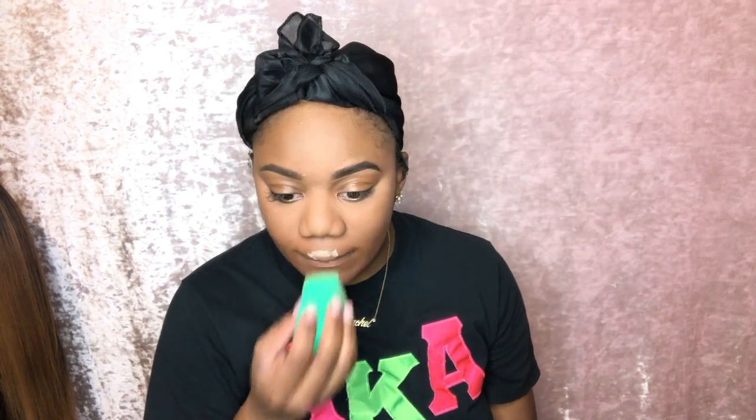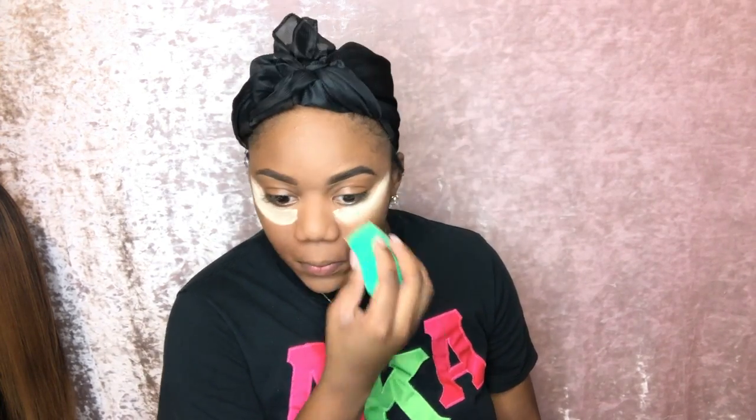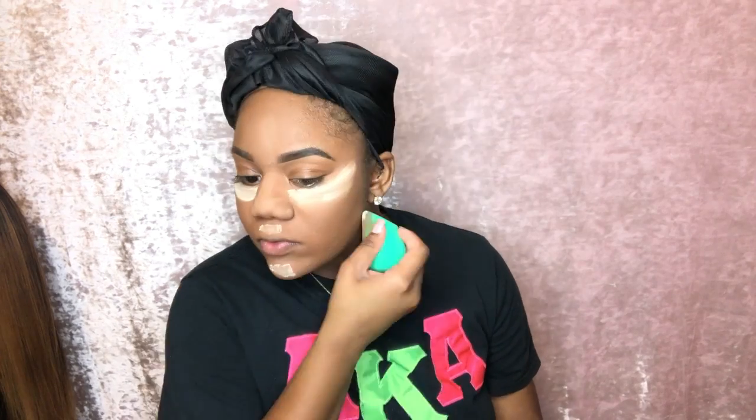Now I'm going in with my Mercier translucent setting powder. And what I'm doing is I am just setting my highlighted areas. Now there are two ways you can do this. You can just do what I just did and set your highlighted areas and continue on with the rest of your face, or you can bake, which is what I'm about to do now.